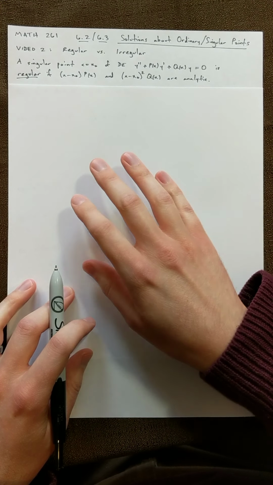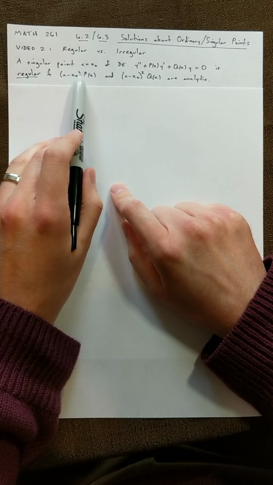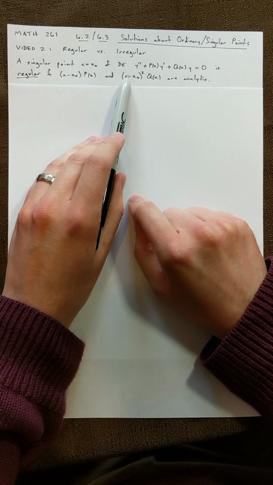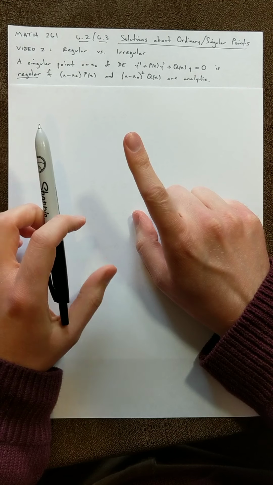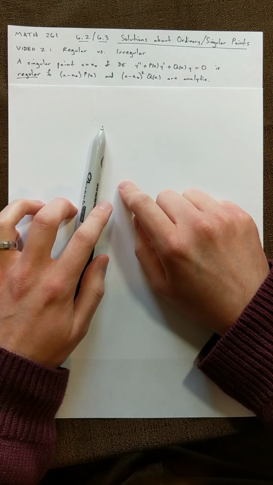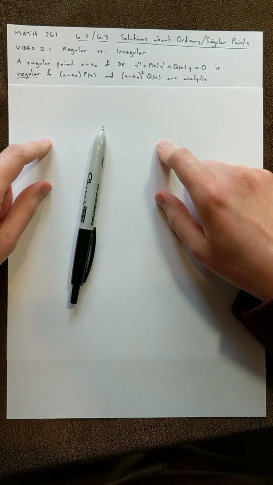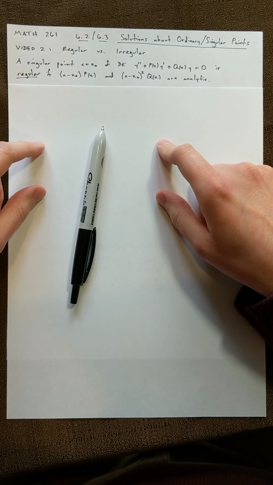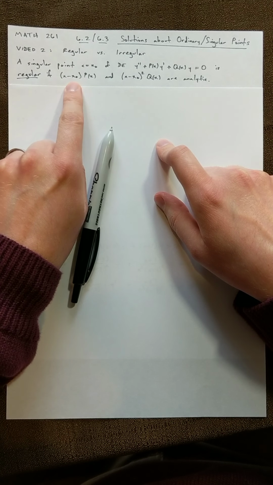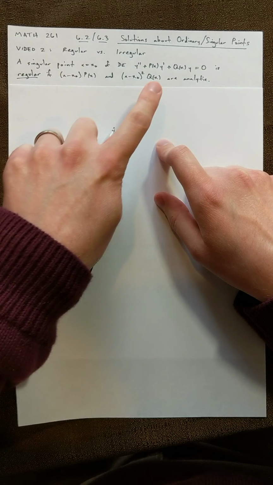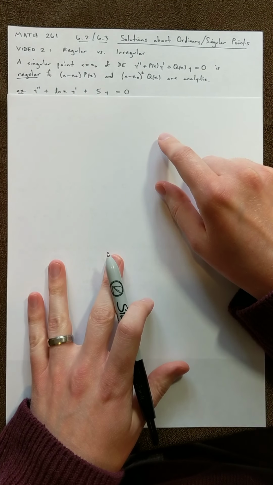So assuming we already have a singular point, that singular point is called regular if x minus x naught times p and x minus x naught squared times q are analytic. Essentially, you can think of this as meaning that our singular point, the place where the function is discontinuous or not analytic, is in some sense removable by multiplying p by 1 power of x minus x naught and multiplying q by 2 powers of x minus x naught. So let's look at some examples.